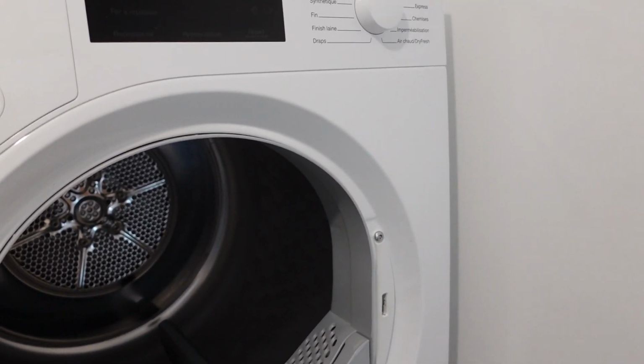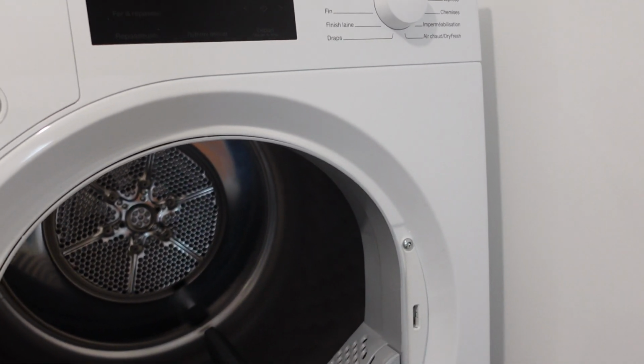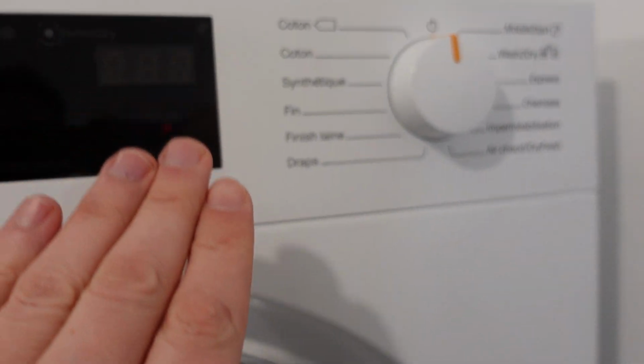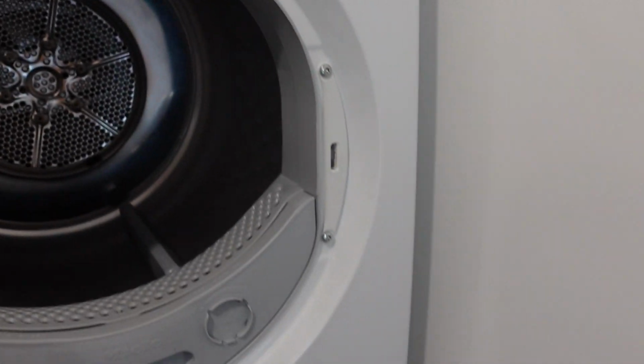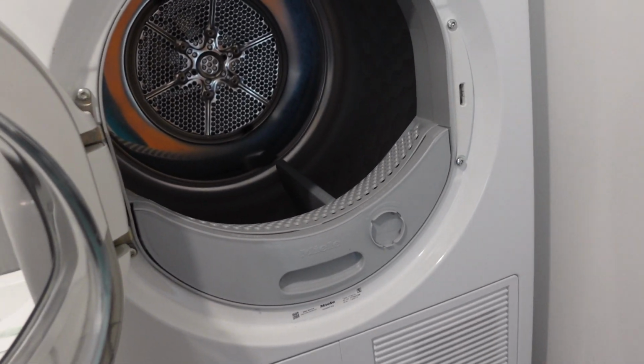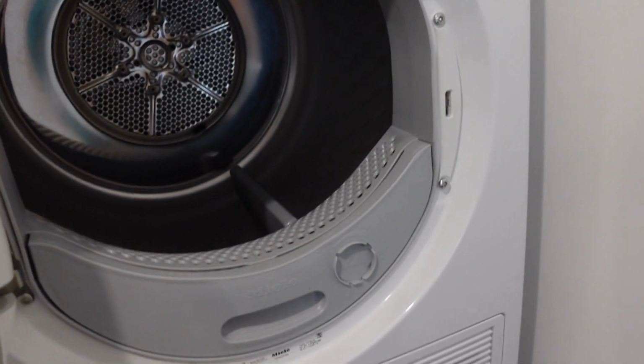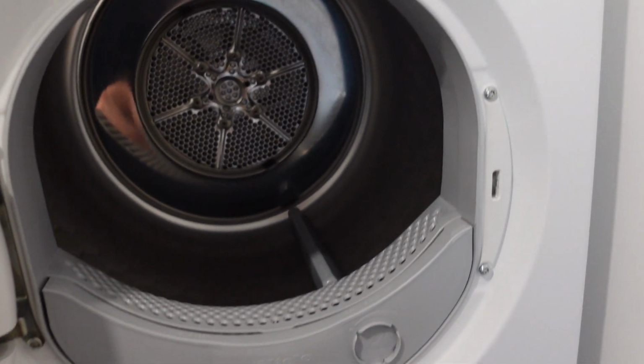Hey everybody, this is a quick video in case you have an Electrolux Compact condensing dryer and on the display you're getting an Ex98 error and you're trying to figure out why you're getting this error and what you need to do to remove the error. So first of all, why are you getting this Ex98 error?